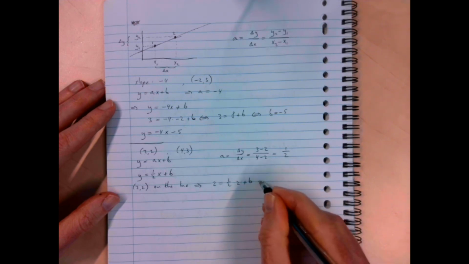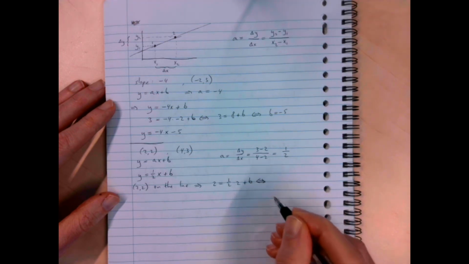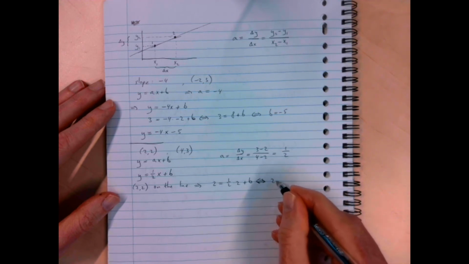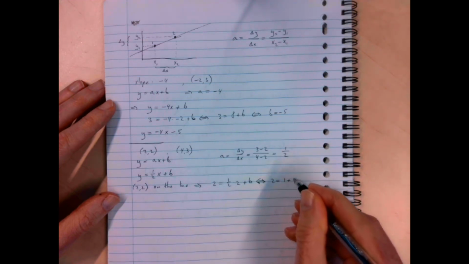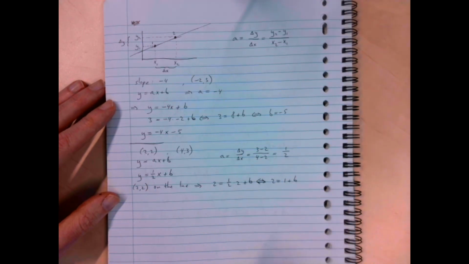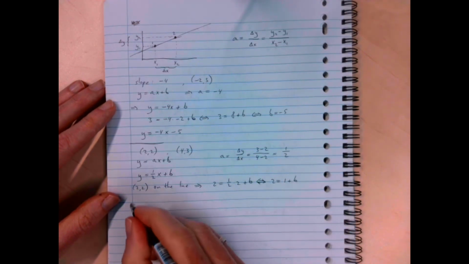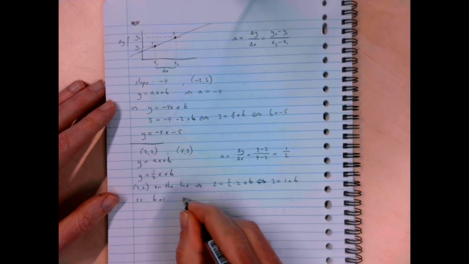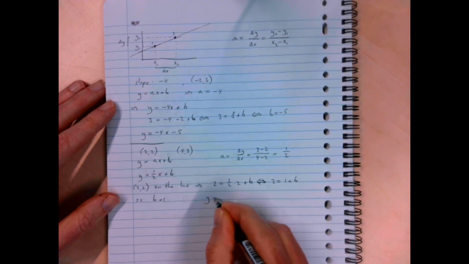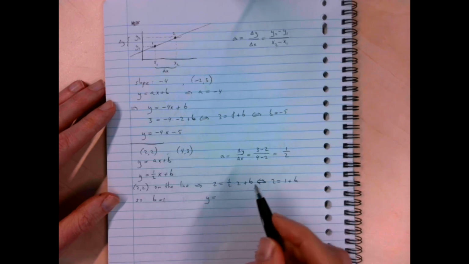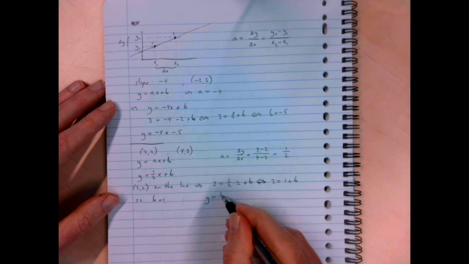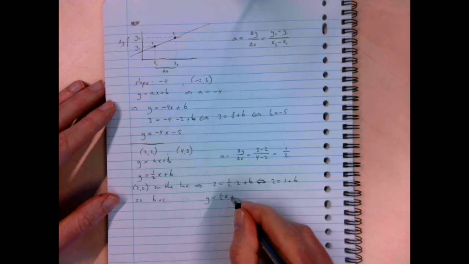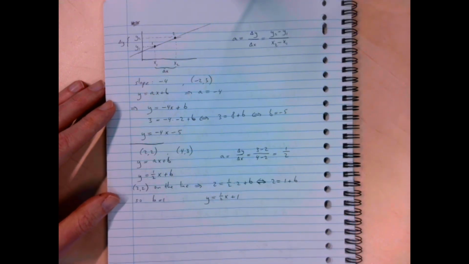Or in other words, 2 equals 1 plus b. And I'm sure that you now see that b should equal 1. So b equals 1, and the equation for the line is going to be, well, a was a half, y equals a half times x plus b, where b equals 1, so y equals a half x plus 1. And this is the equation for the line.